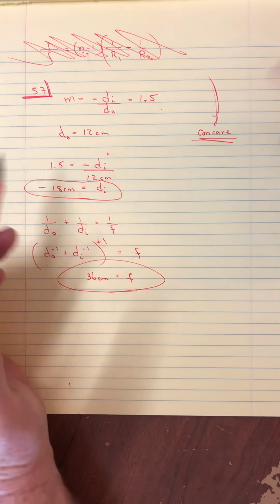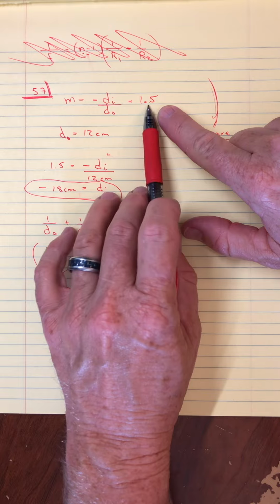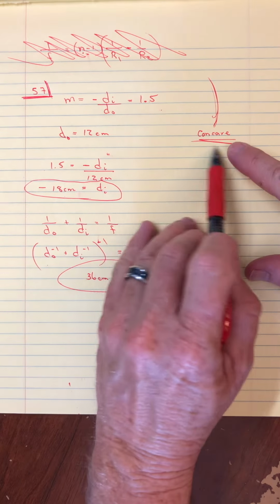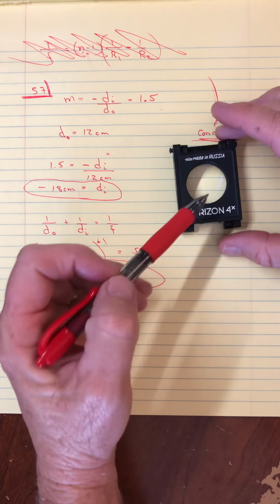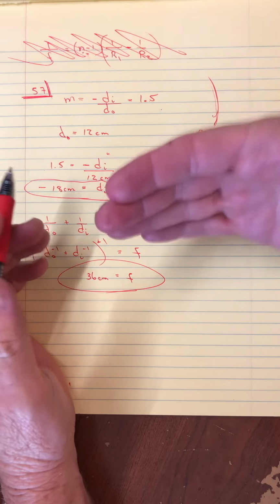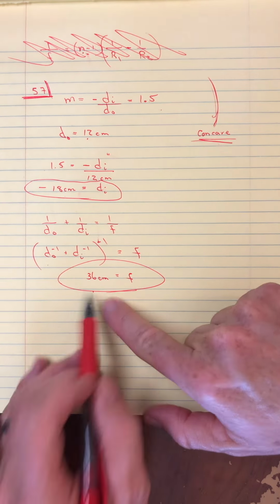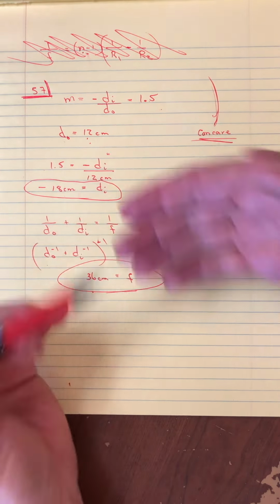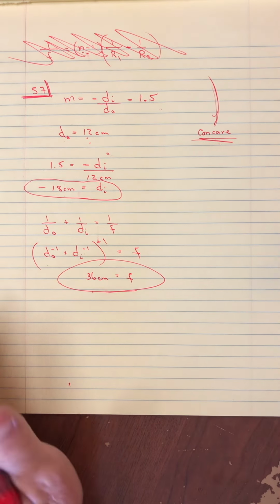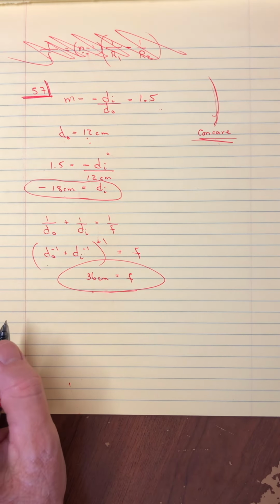And that fits what we have said in other problems and in the lecture. In order to get a positive magnification with a concave mirror or convex lens, you have to have the object closer than the focal length. Our object distance is 12, so we're inside of that by quite a bit. The focal length is 36 here.